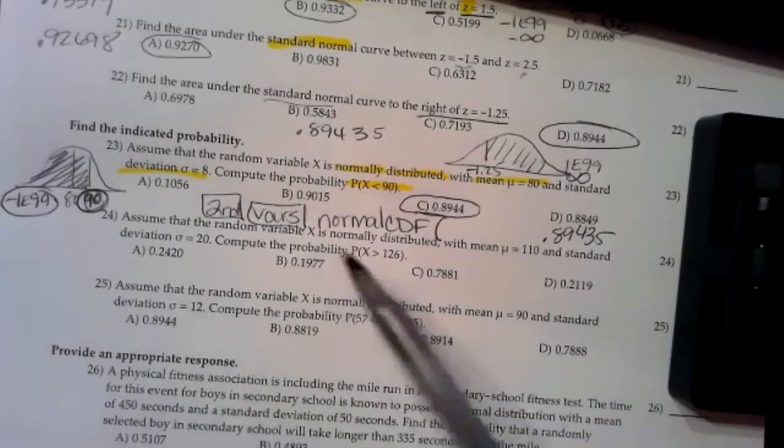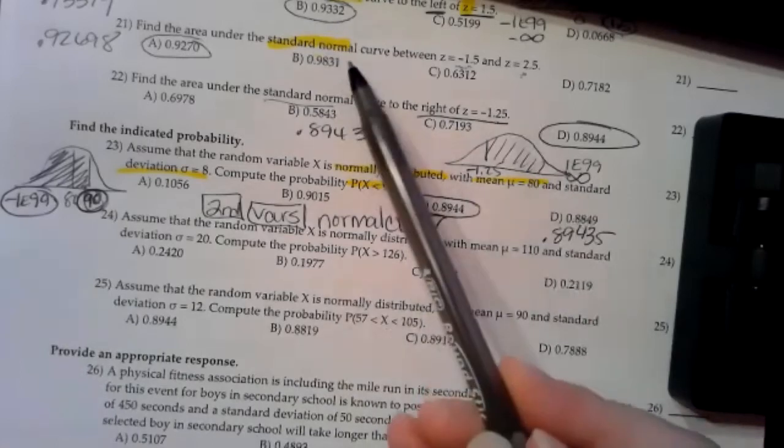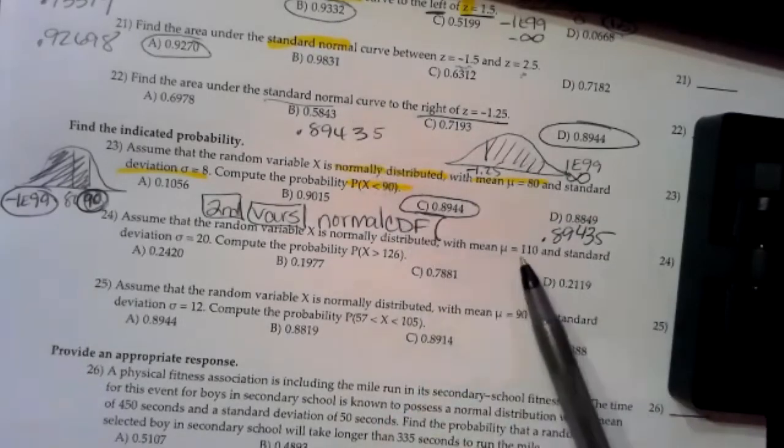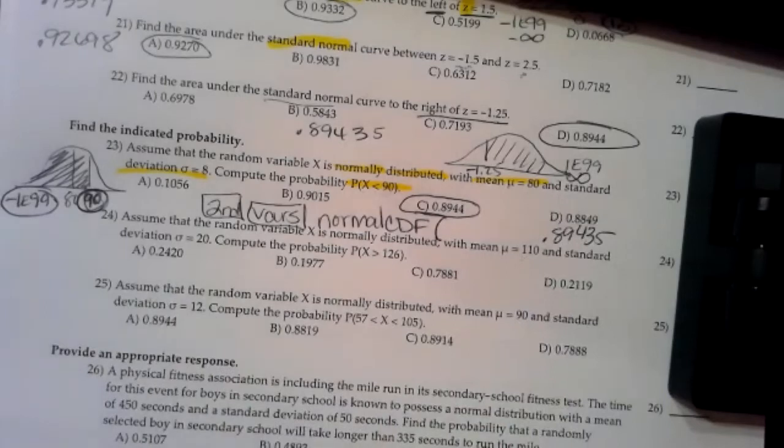And then these literally line up exactly like the standard normal ones, except you're using the mean and the standard deviation that they give you in the problem.